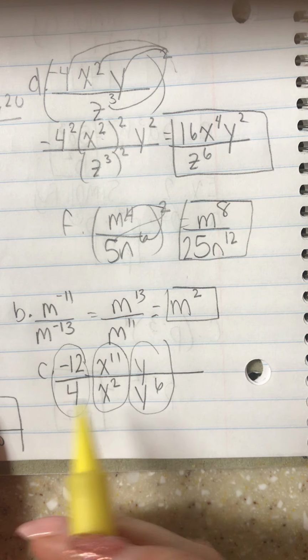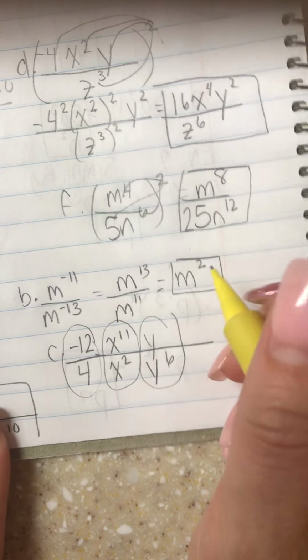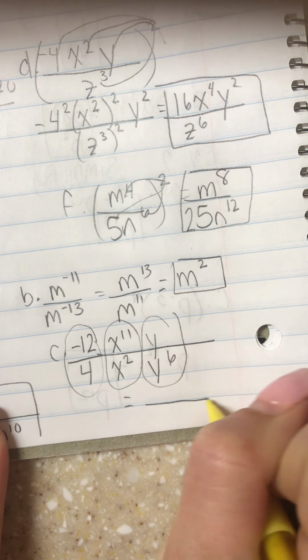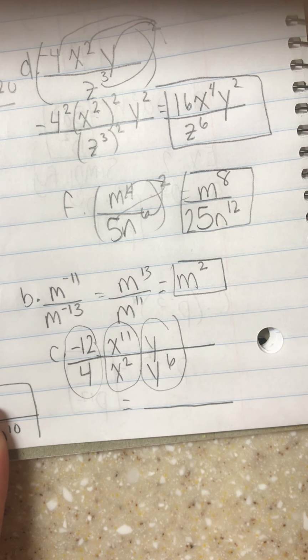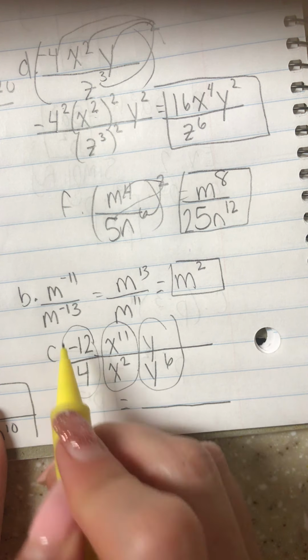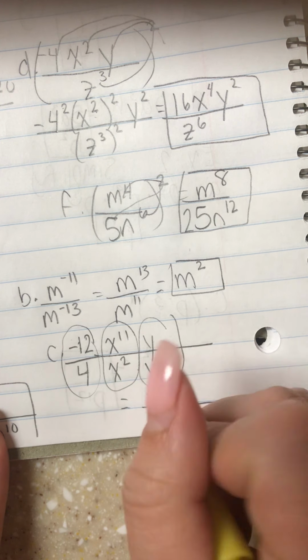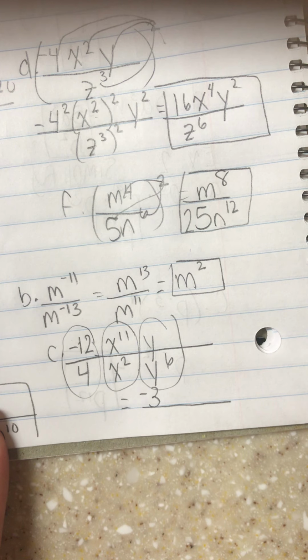Why did I make 3 circles? Because they're 3 separate terms. So I'm going to do it on the bottom now. Negative 12 over 4, common mistake. It's not negative 1/3. Your bigger number's on top, so the big number has to stay on top. That's going to be negative 3.